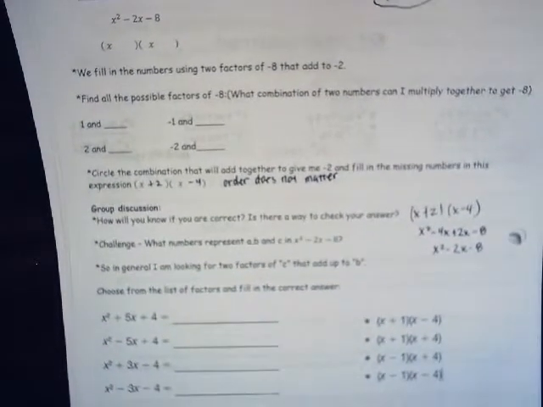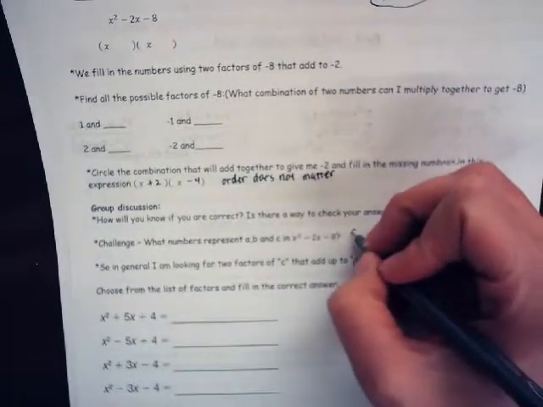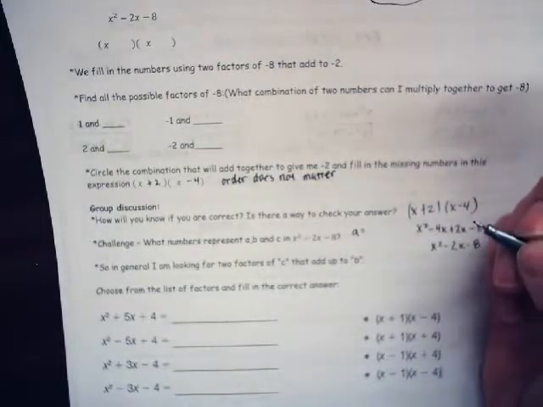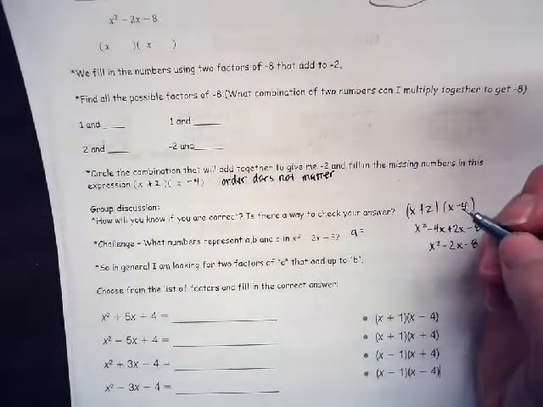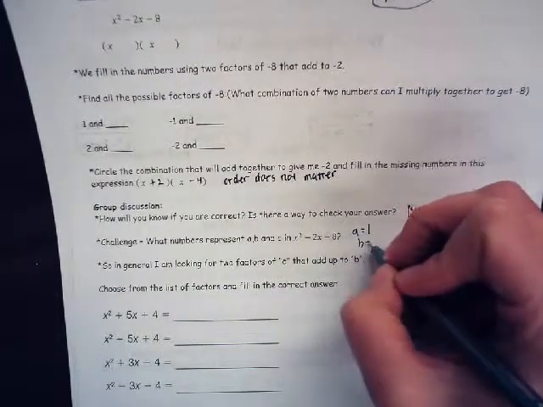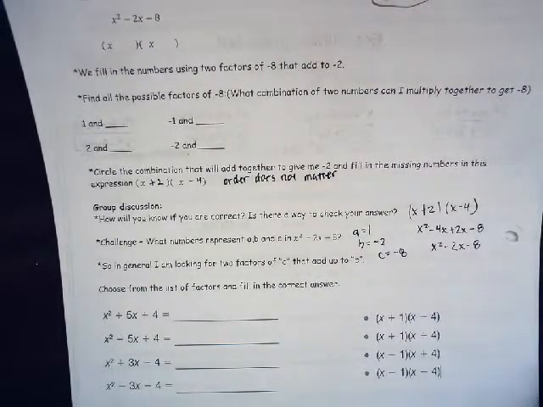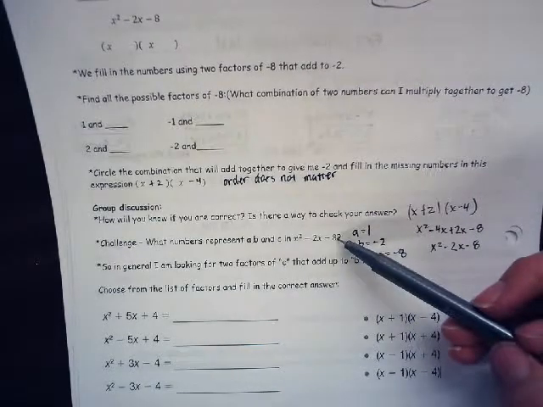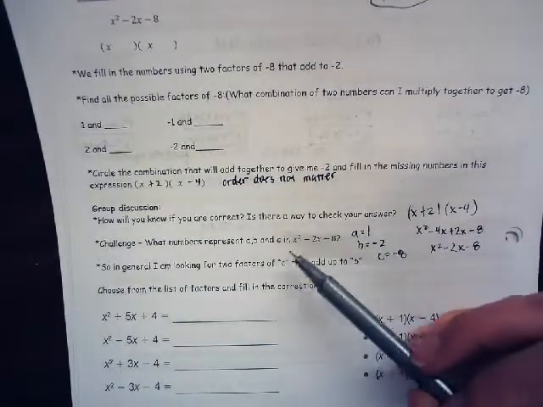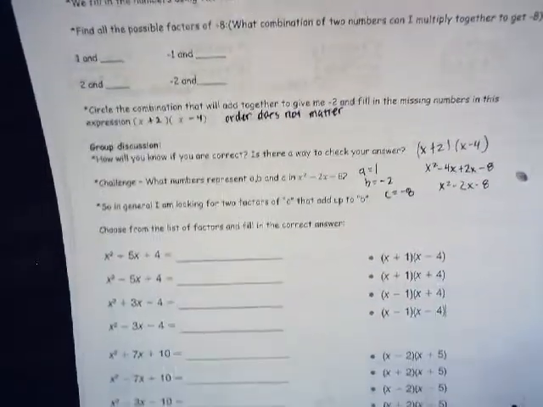So what numbers represent a, b, and c in x squared minus 2x minus 8? A lot of times I see people say the a is x squared. But a is actually the number in front of x squared, which is actually just a 1. B is the number in front of the x, so it's negative 2, and c is negative 8. So in general, when I factor, I'm looking for two factors of c, my last number, that add up to b, my middle number.